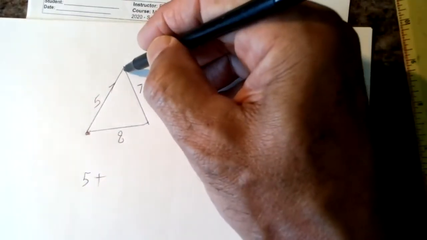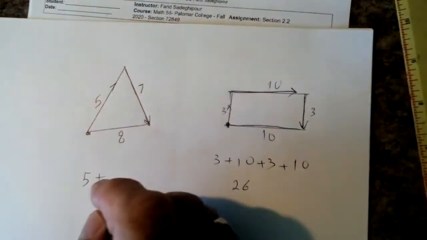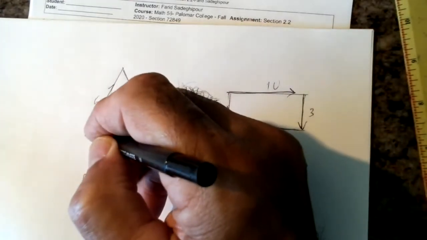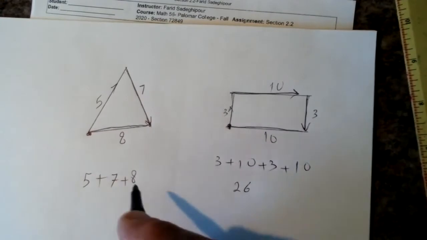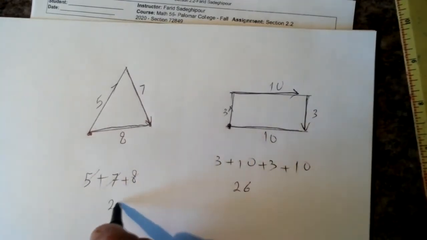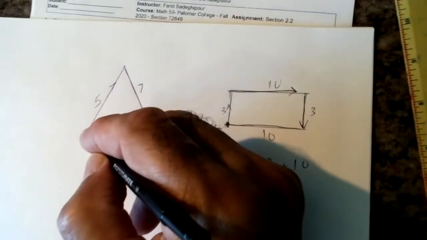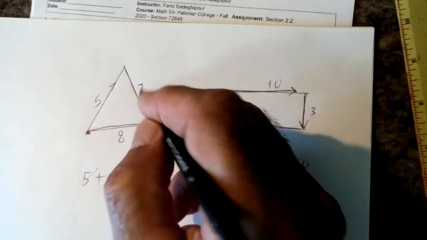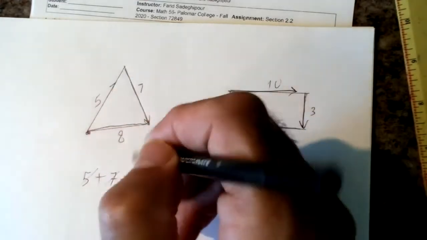Then I walk on this path, which is 7 feet, and then I go from here to the original place, which is 8 feet. So what's the perimeter? 12 and 8 is 20. So to measure the perimeter, you start from one point, and if you have the measurement for the length of all sections, you just add them all together.